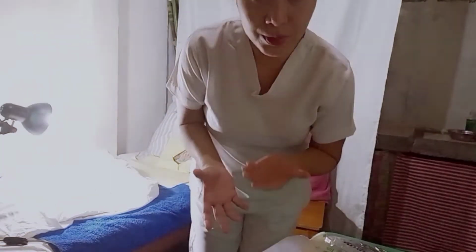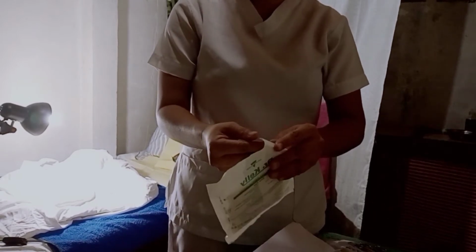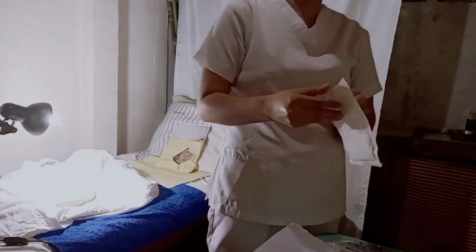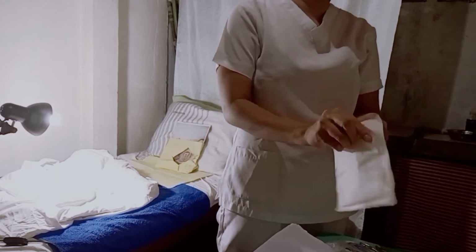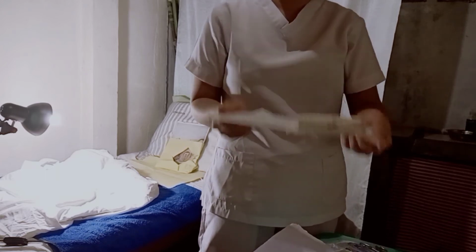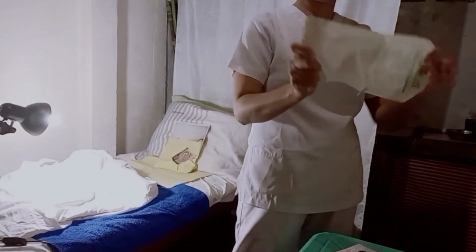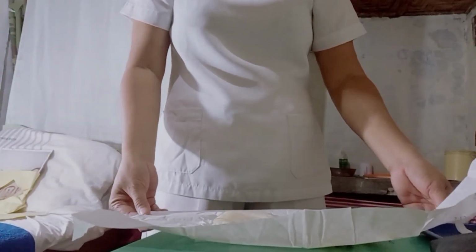So put on gloves first before that. Putting on gloves avoids contaminating other items in the kit.